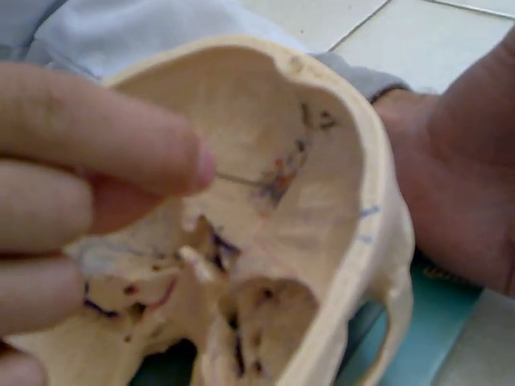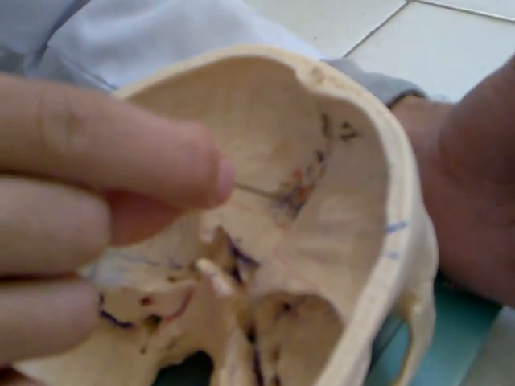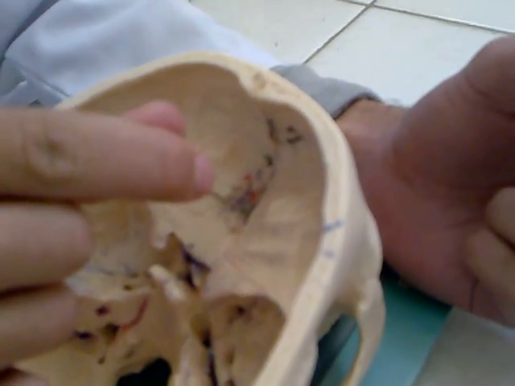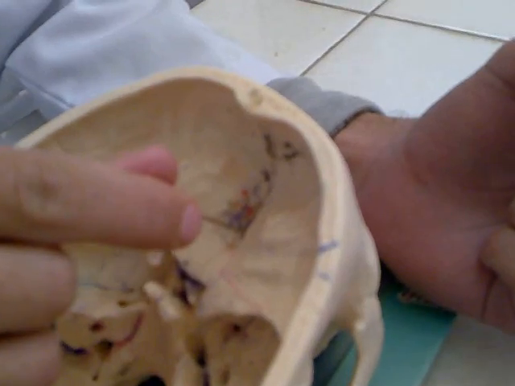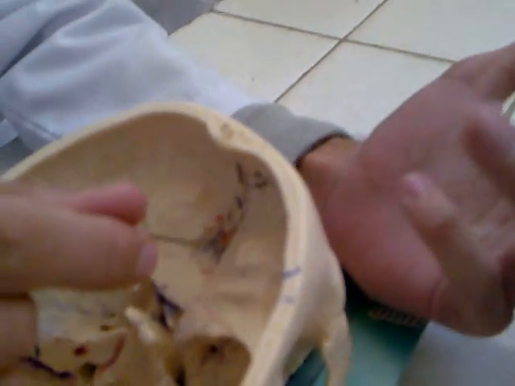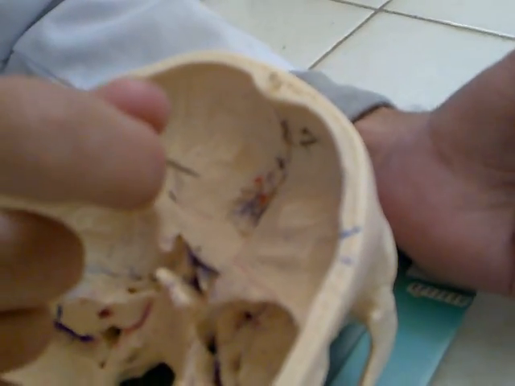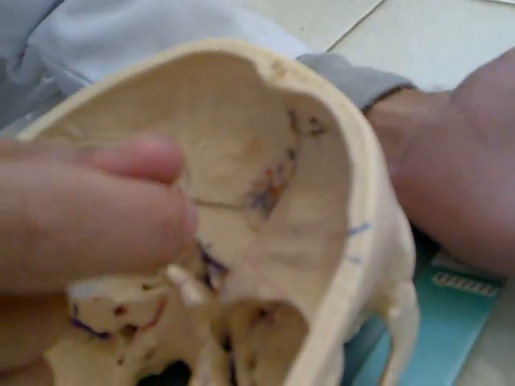On the sides of the crista galli, there is the cribriform plate, which is again part of the ethmoid bone. This cribriform plate has many perforations or foramina, which are called the cribriform foramina or the olfactory foramina, and they transmit the olfactory nerves, which give the sense of smell, and it's the first cranial nerve.